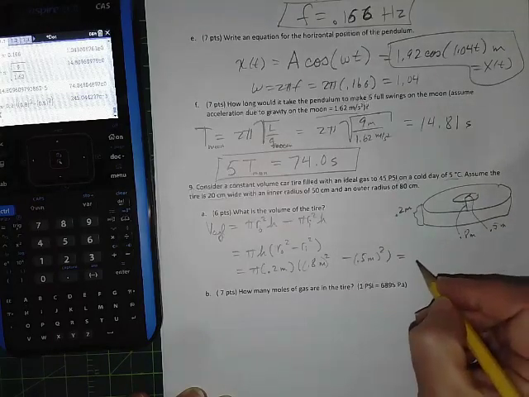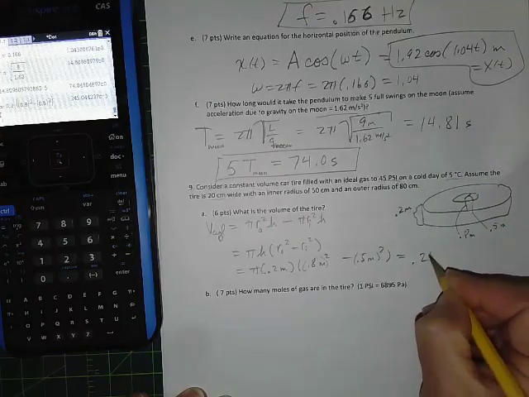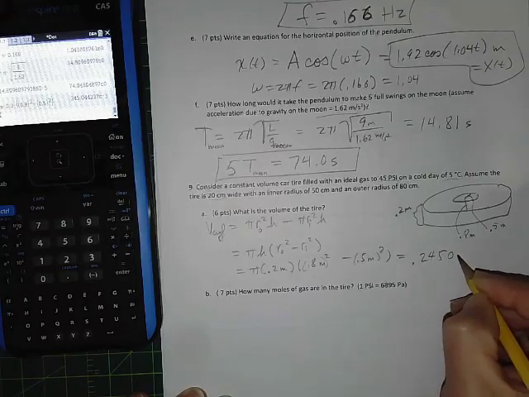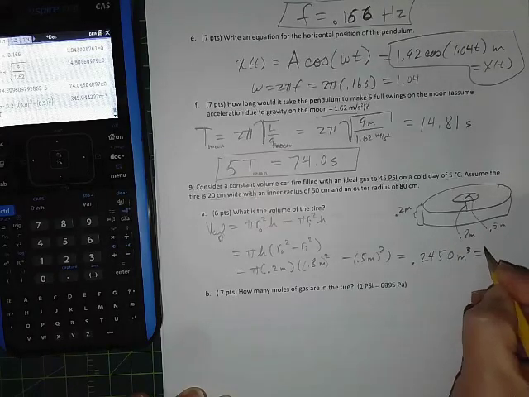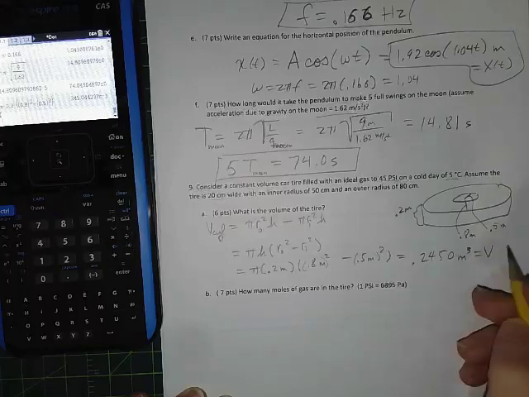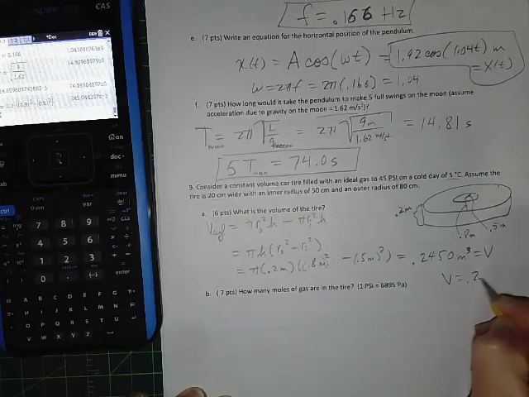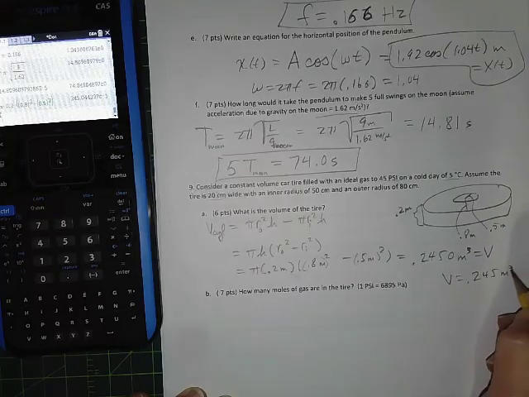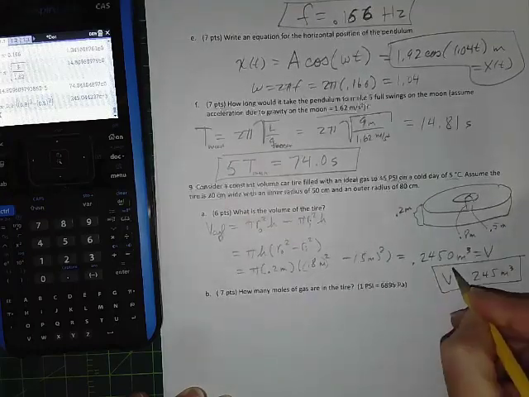Okay, so we get a volume of 0.2450 meters cubed. So the big V volume.